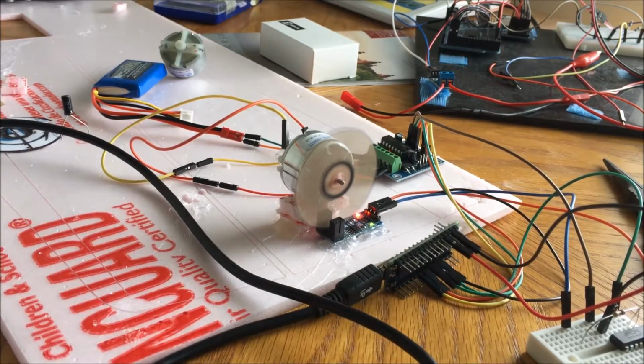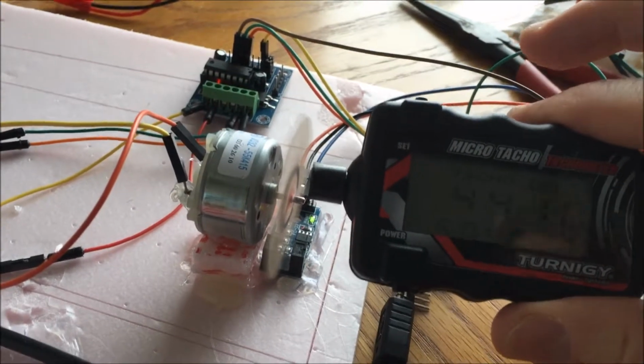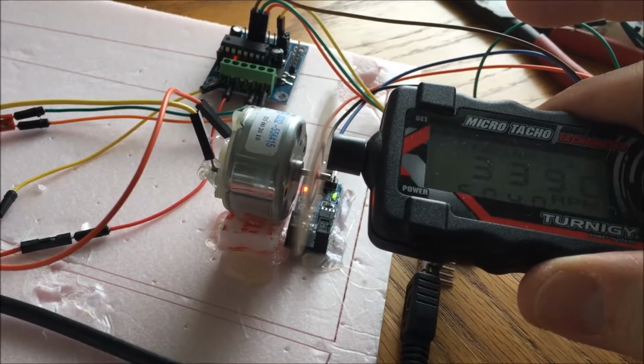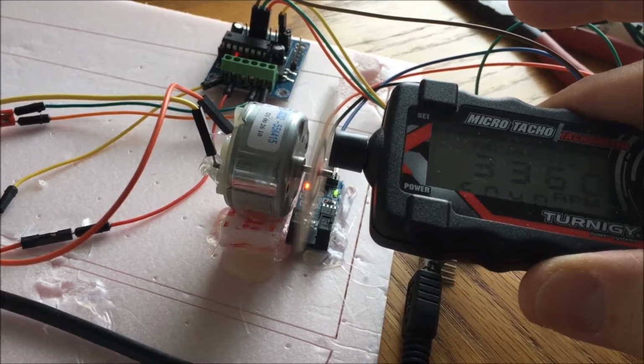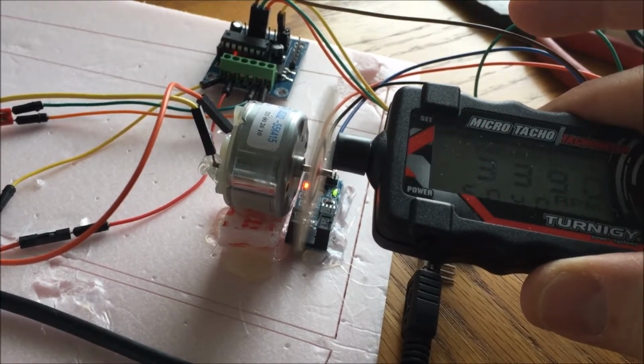Let's try another value here, say 200 out of 255. Should be considerably higher RPM. And it is. It has changed to about 3300 or 3360 RPMs. So now let's see what we get from my meter here. And I'm getting about, settles down, 3360, 3480, 3390. So it's within pretty good agreement.